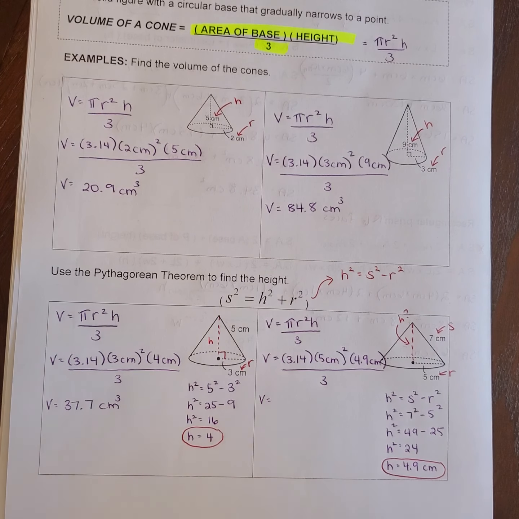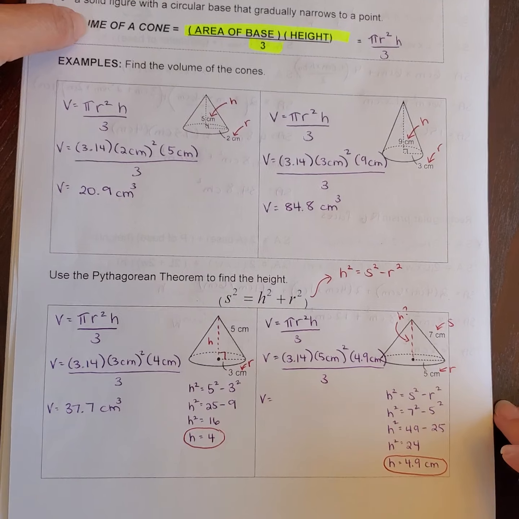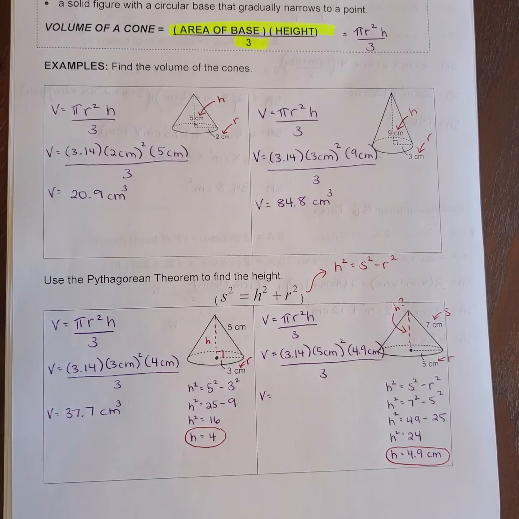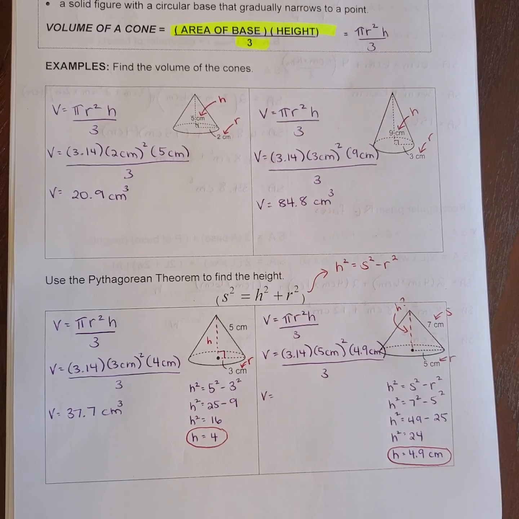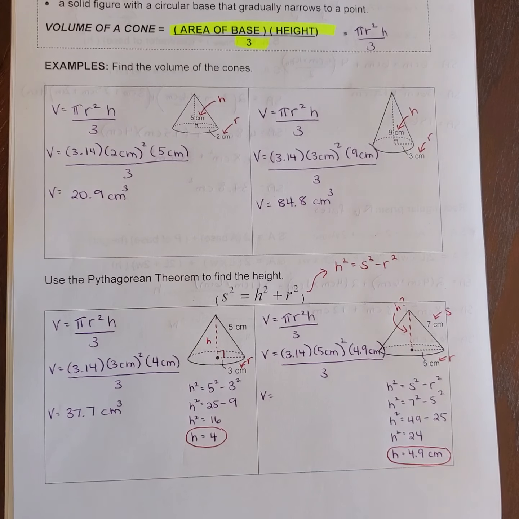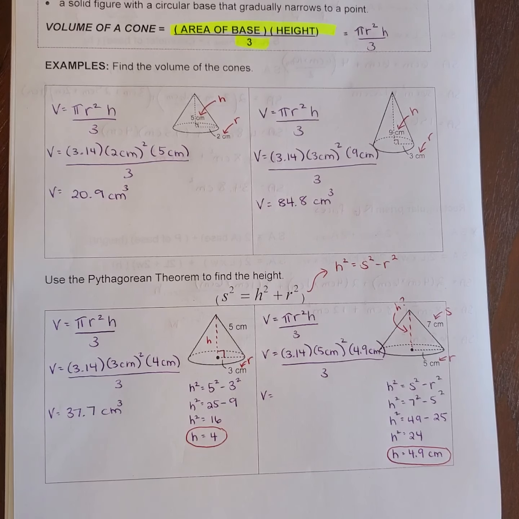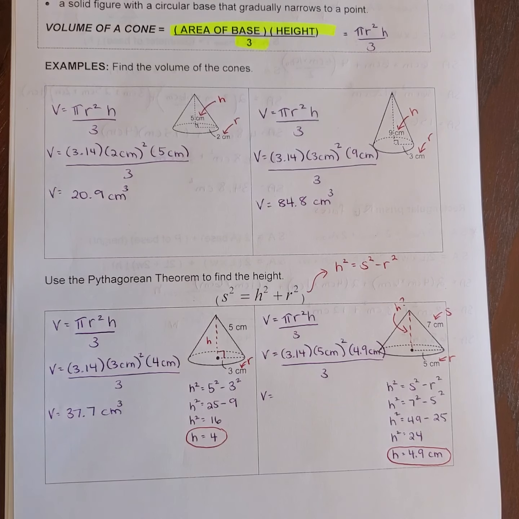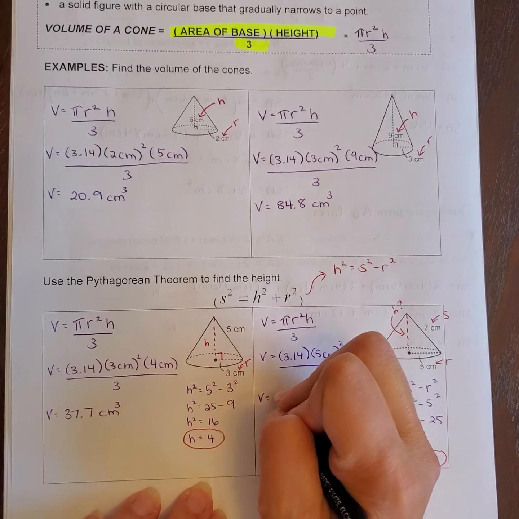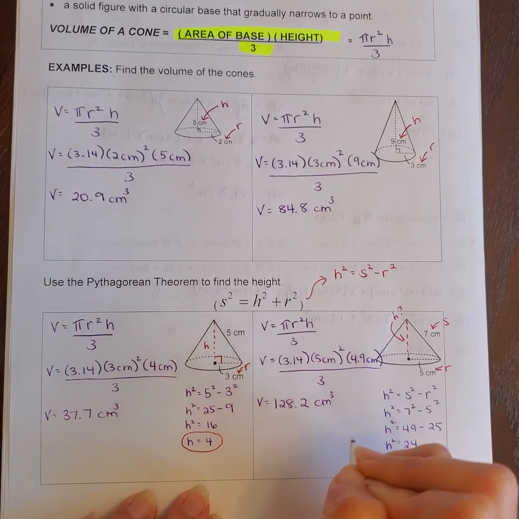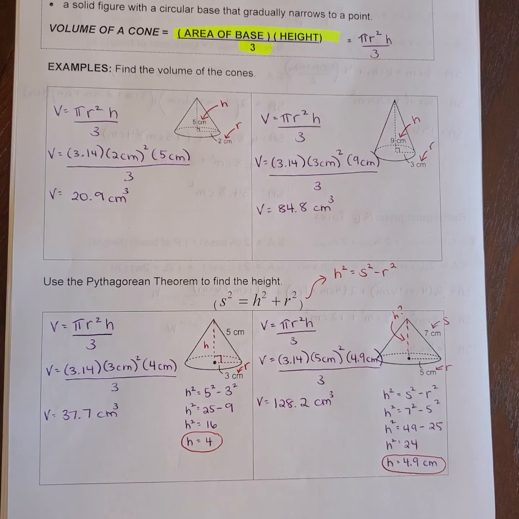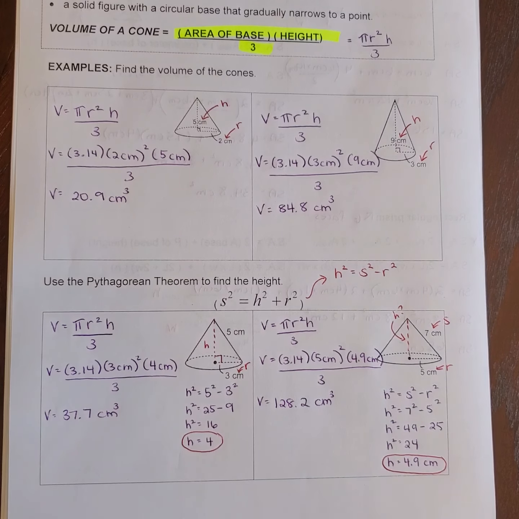Again, this next part, if you want to press pause, if you want to work on it on your own, and then press play just to see if you got the right answer. So that's 3.14 times 25, because it's 5 squared, times 4.9 gives me 384.65. That's divided by 3. So it's 128.2 when I round it to the nearest tenth, and the units are centimeters cubed. Okay.